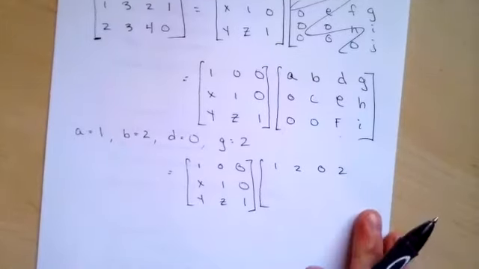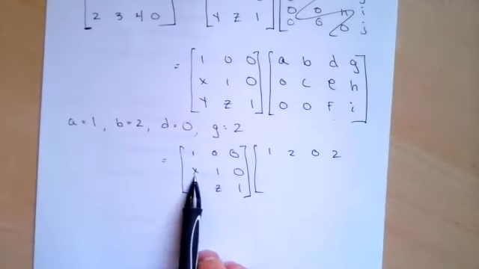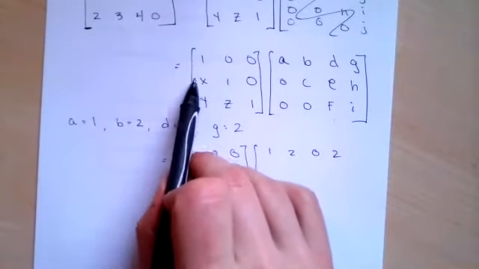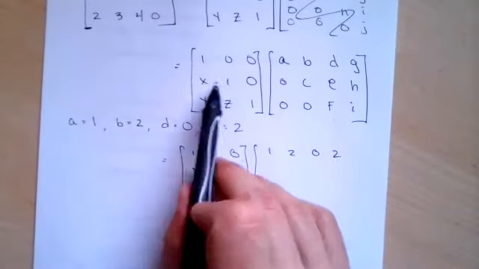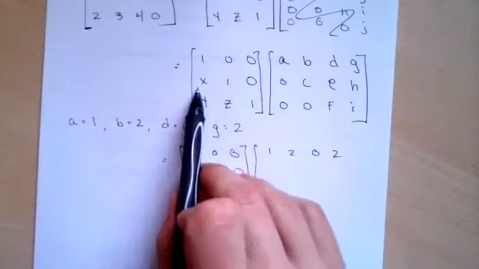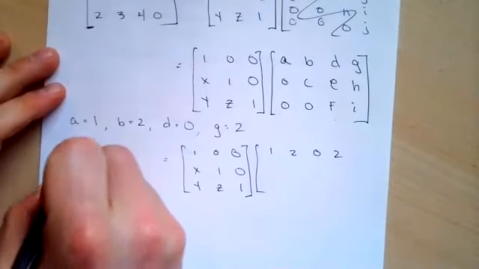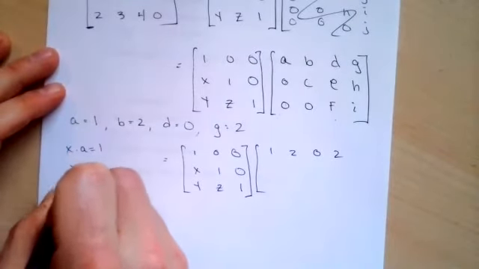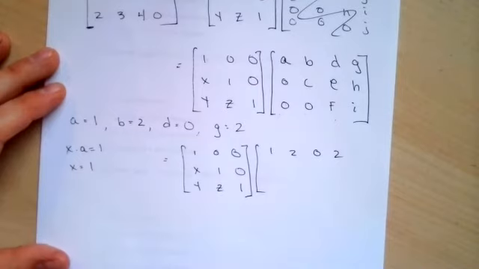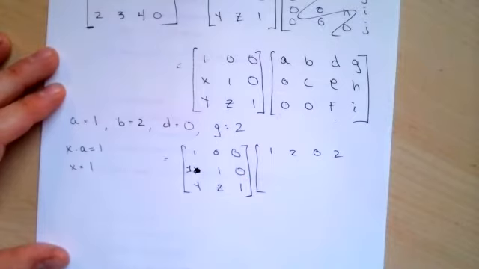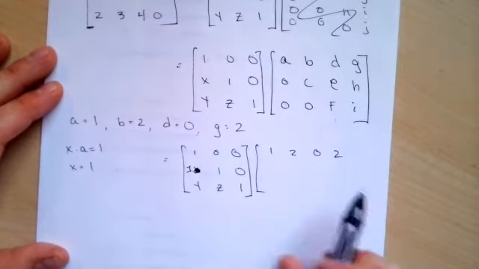Then the second row, we will have to do a little bit more work. So we want to find X first. If I do the middle row times the first column, we're just going to get X times A equal to 1. So we know that X is also equal to 1. So we can actually go ahead and fill that one in with a 1, and then perform the rest of the multiplication.